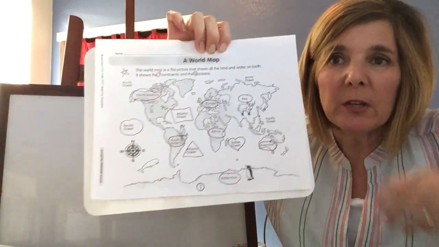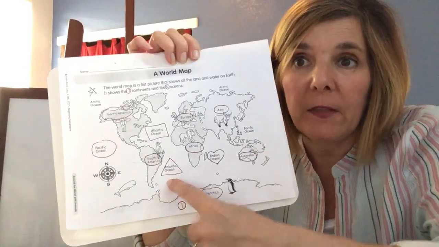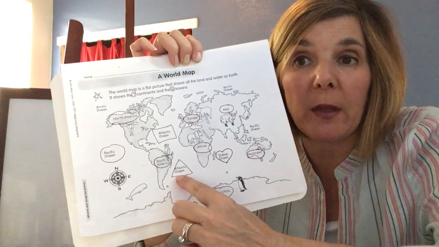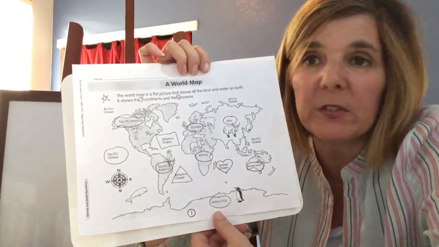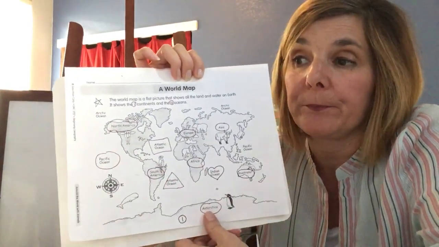Now, you might have noticed that I put a triangle around this one. I wanted to also say that the Atlantic Ocean is down here as well. That's why I have a triangle there around the Atlantic Ocean. It's the same ocean. They just identified it in two places on the map.